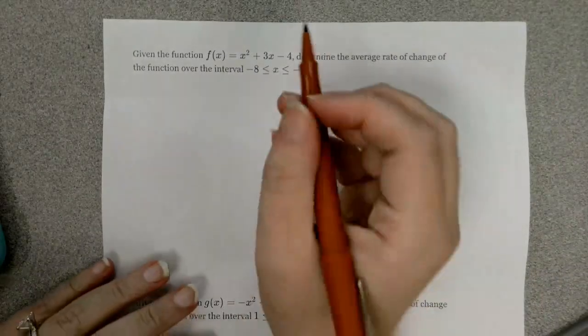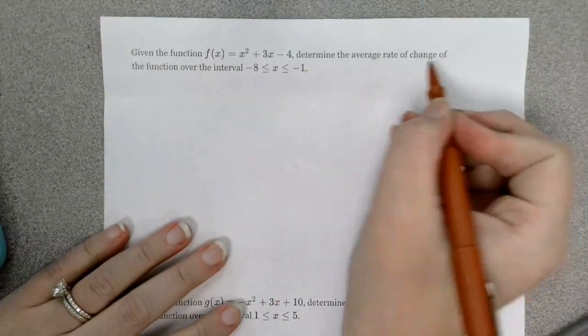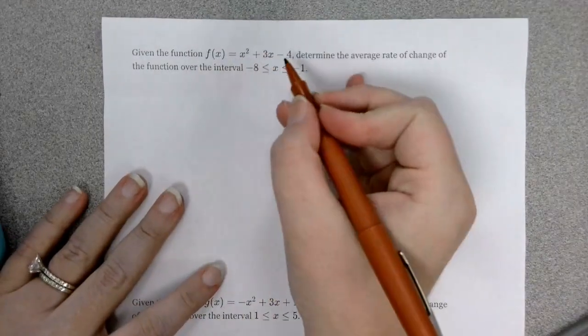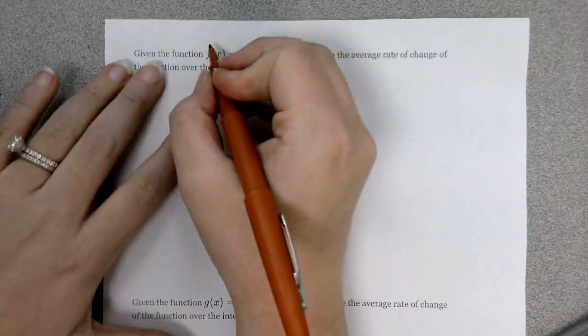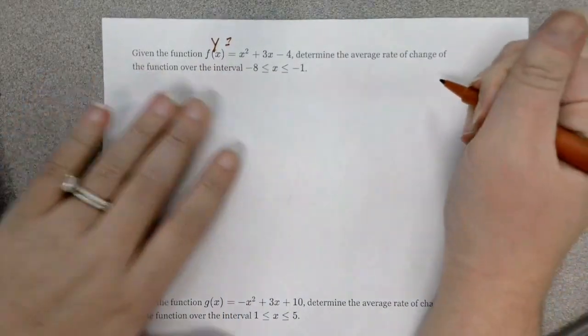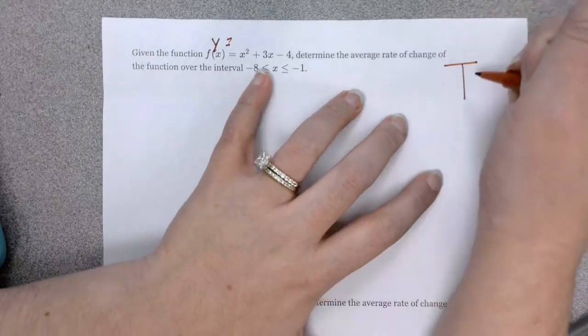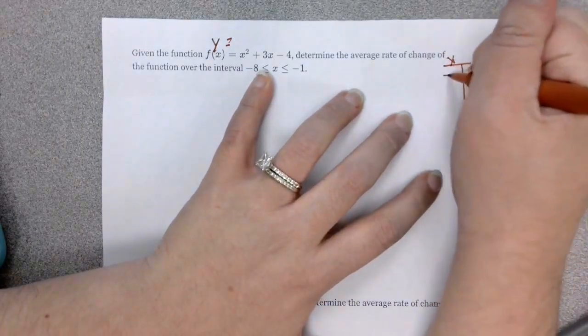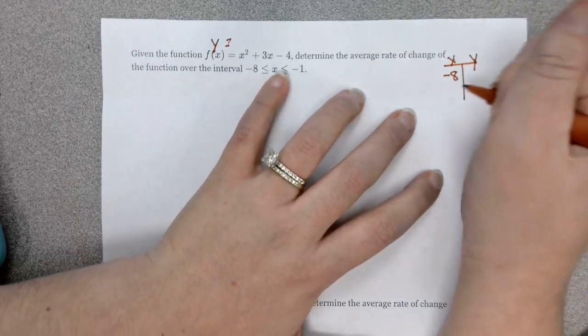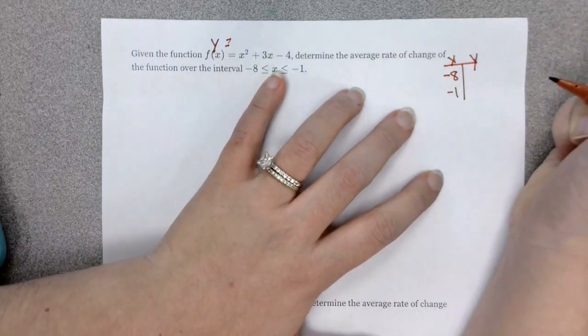When we are given an equation and we want to find the average rate of change on a specific interval, we're just going to solve for the y value since they give us the x. Remember, f of x is a fancy way just to say y equals. So they tell us our x equals -8, and we need to figure out what our y is, and they give us -1, and we have to figure out what our y is.